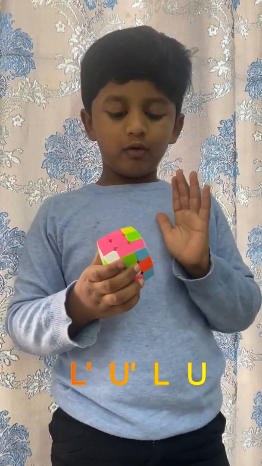Now I am going to tell you what includes the left formula. The left formula is basically to move your left face. The left formula includes left anti-clockwise, upper anti-clockwise, left clockwise and upper clockwise.